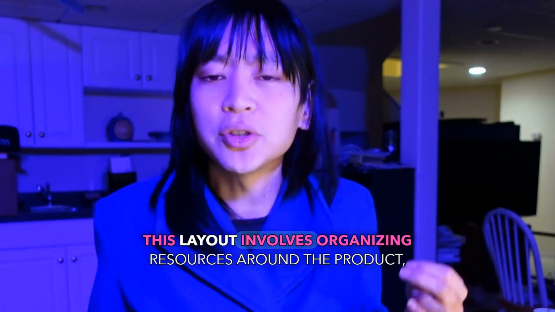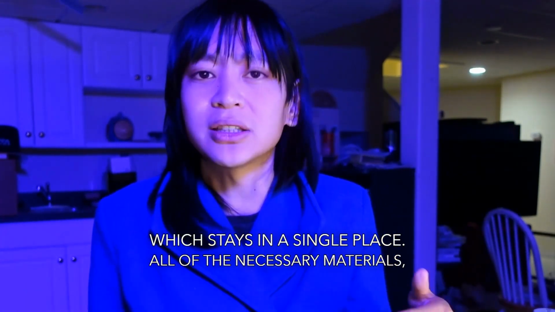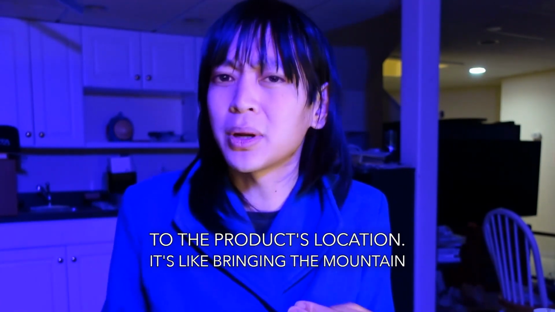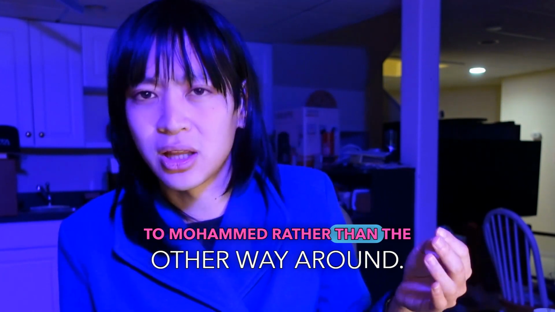This layout involves organizing resources around the product, which stays in a single place. All of the necessary materials, equipment, and labor are brought directly to the product's location. It's like bringing the mountain to Mohammed rather than the other way around.